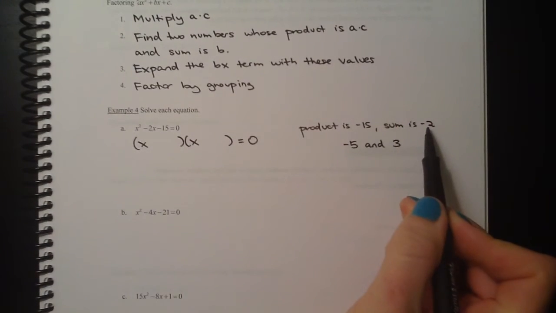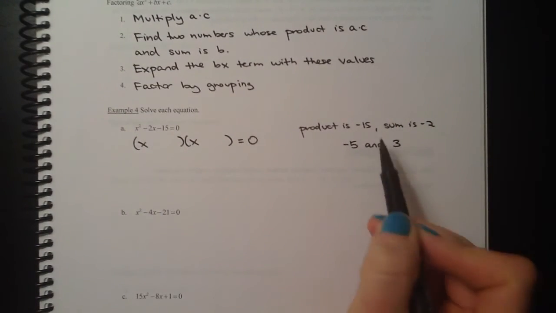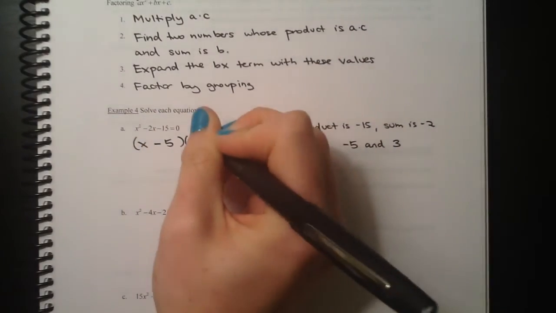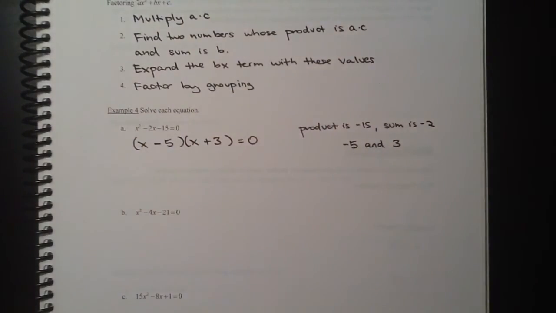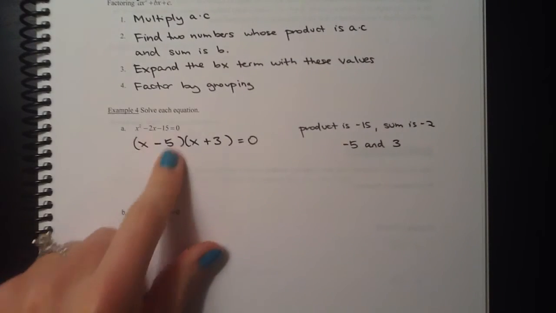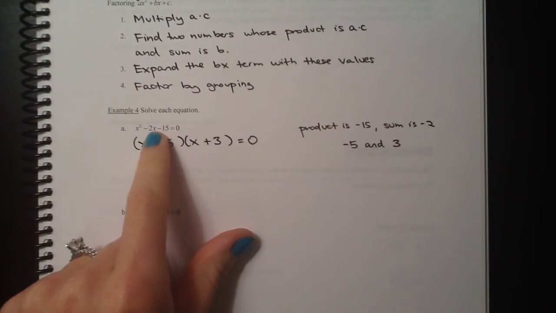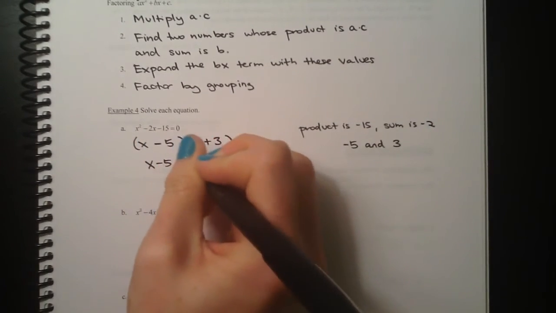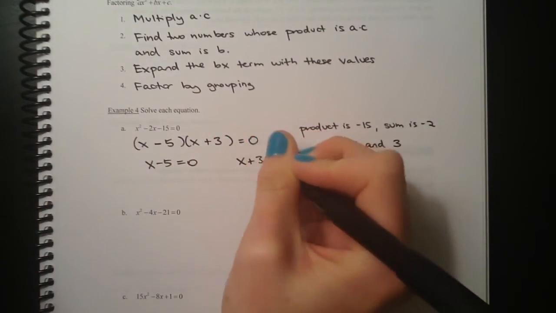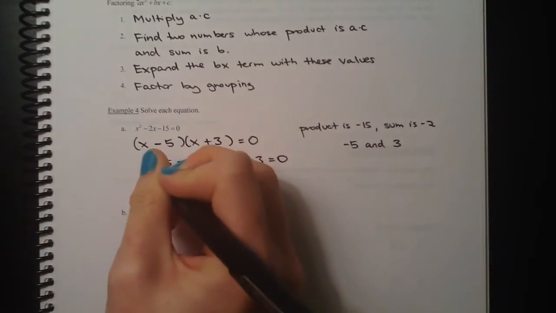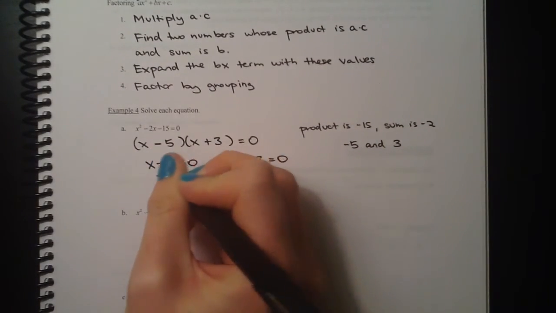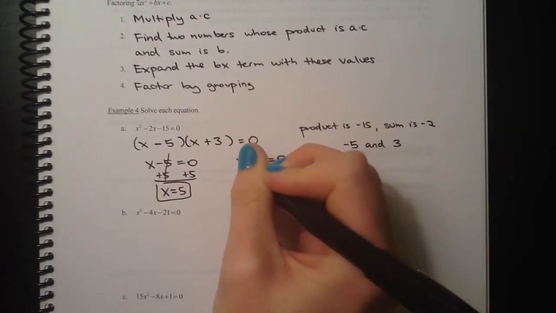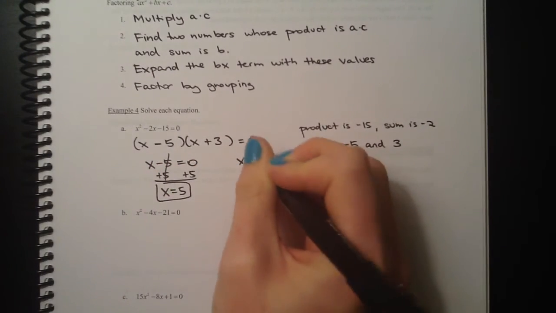And you can always check these two qualities. They do multiply to negative 15. They do add to negative 2. So we have minus 5 plus 3. It's really easy to check to see if you're right, because you could just re-FOIL this left-hand side out and you should end up with this. But now we do our zero product property. I set both my factors equal to 0, and that's how I solve. Okay, so this one, I'm going to add 5 to both sides. And here I'll subtract 3.